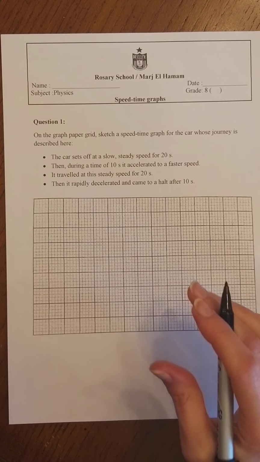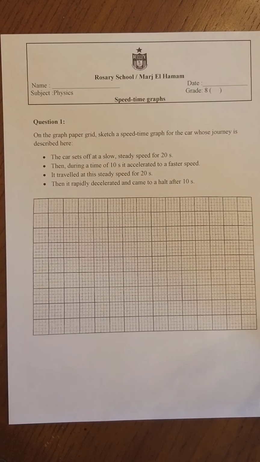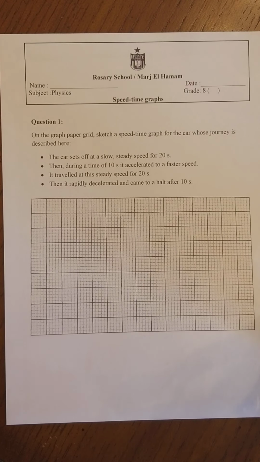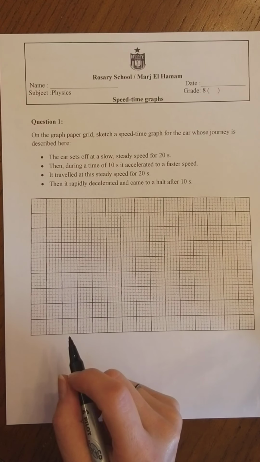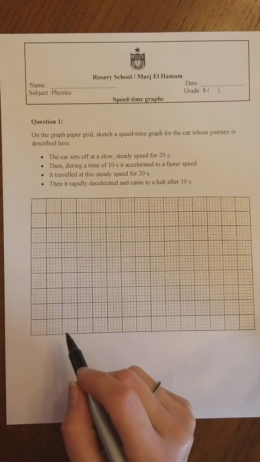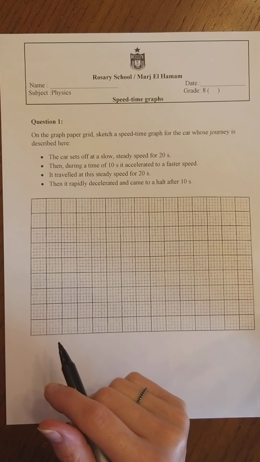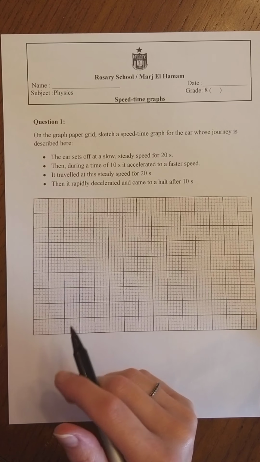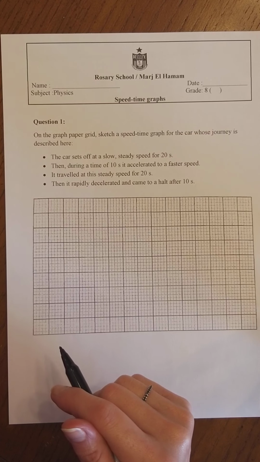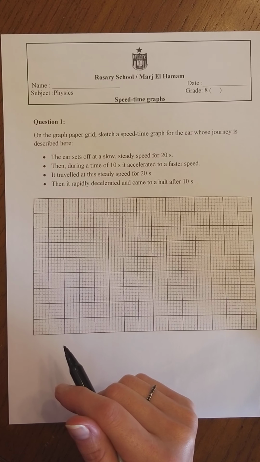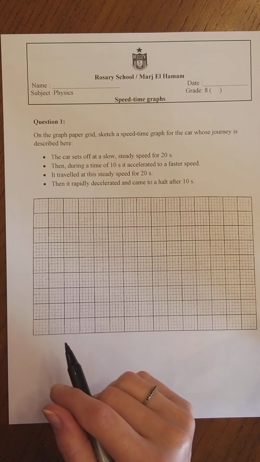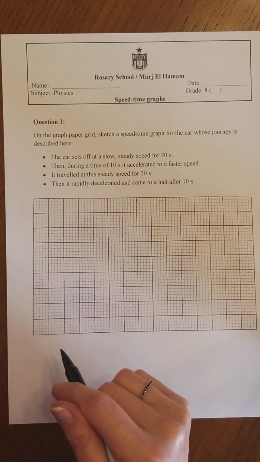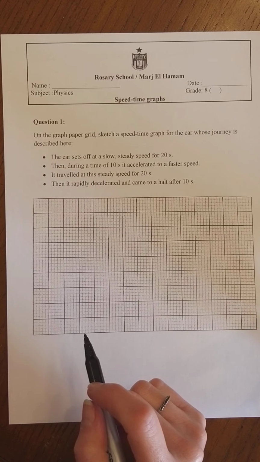So I have a worksheet with some questions on speed-time graphs. I'm going to answer the first two questions with you to demonstrate how to do them. Then you'll have the remaining questions as homework for next lesson. You can either print out this worksheet if you have a printer available. If not, you can answer the questions on a Word document. So let's start with question 1.